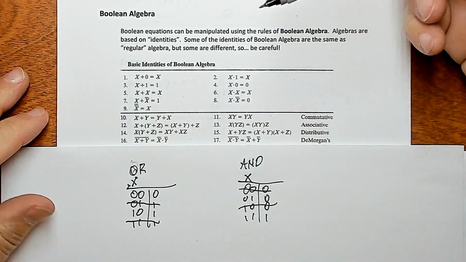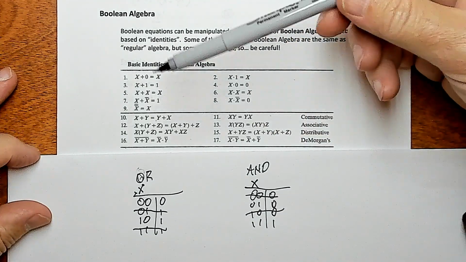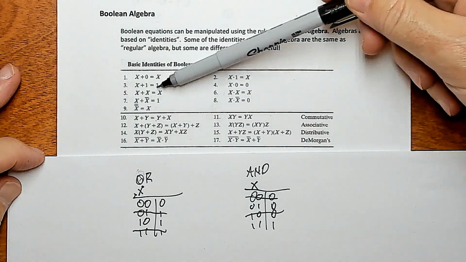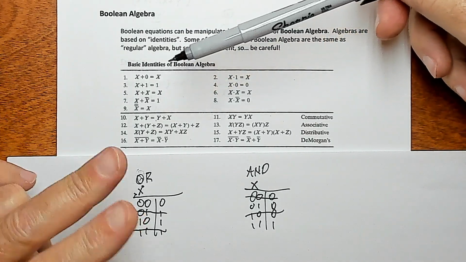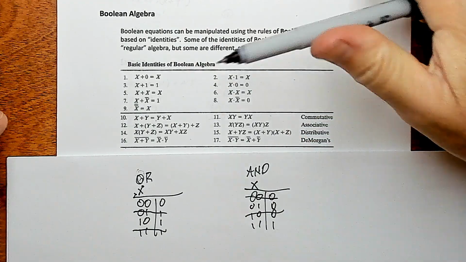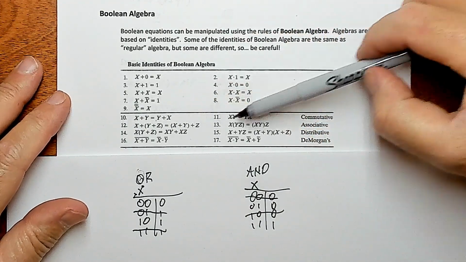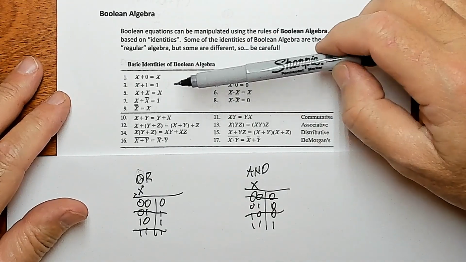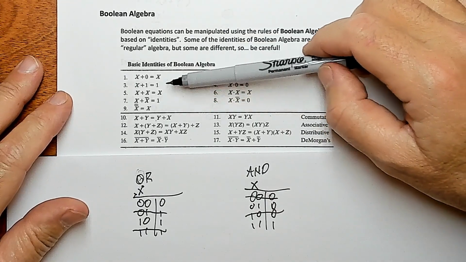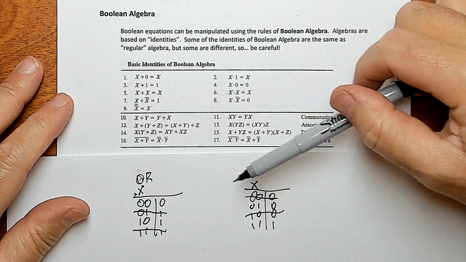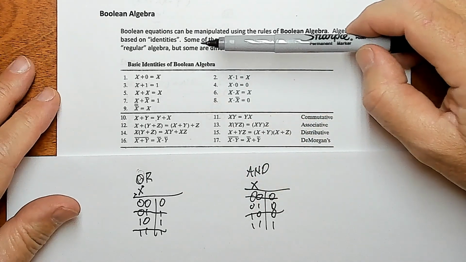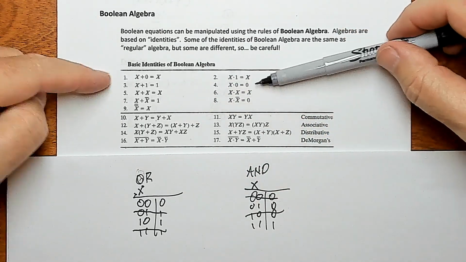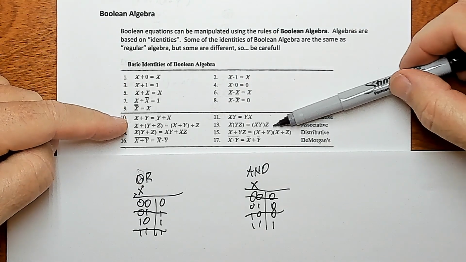Okay, so very important to realize we're not using regular algebra, in air quotes. We're using Boolean algebra. Many of the rules seem the same, but they're not exactly the same. Now, you could go through and prove these using truth tables if you want, but I'm not going to do that right here. Most of these look familiar.